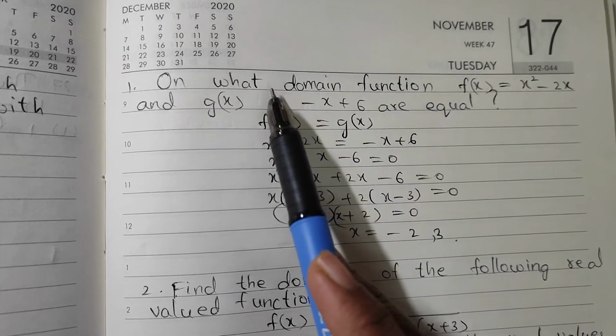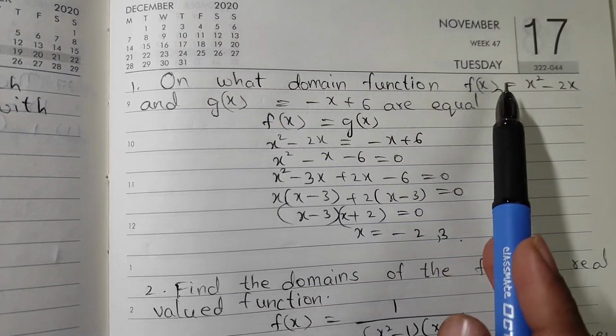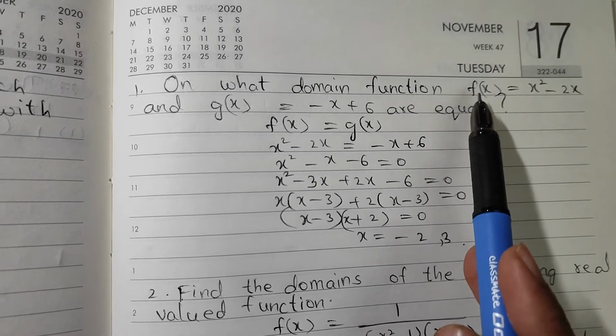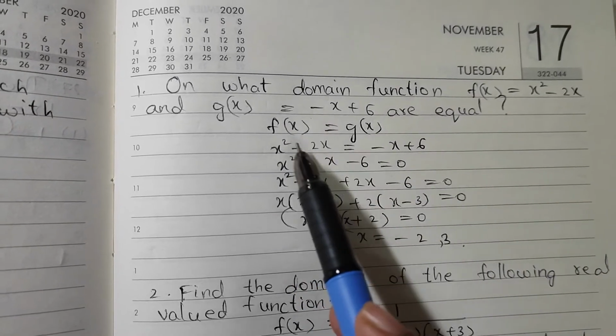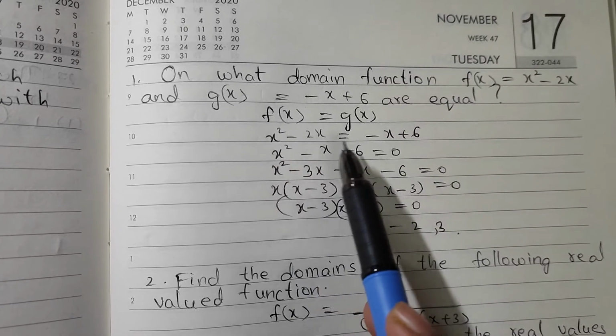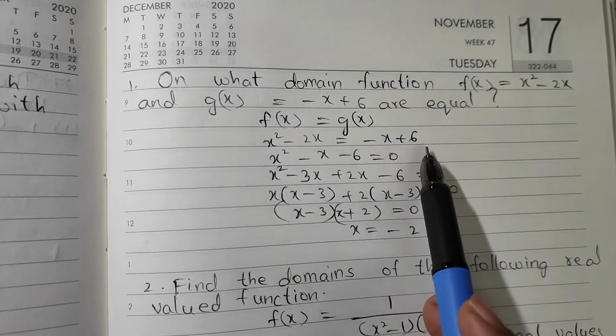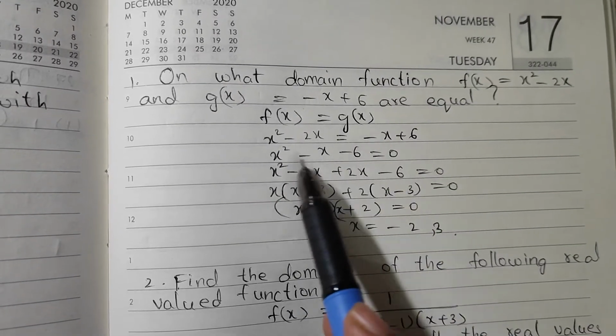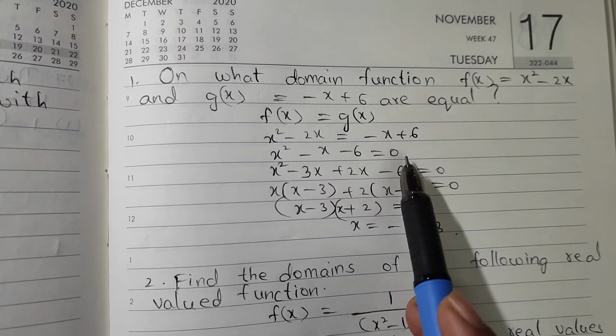So here they have asked on what domain it is equal. That means you have to simply equate the function f of x is equals to g of x. If you do, you'll get x square minus 2x is equals to minus x plus 6. So that is x square minus x minus 6 is equals to 0.